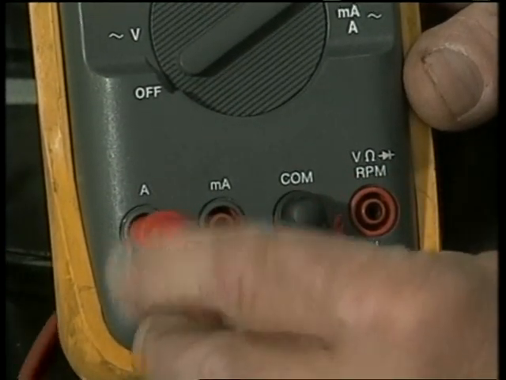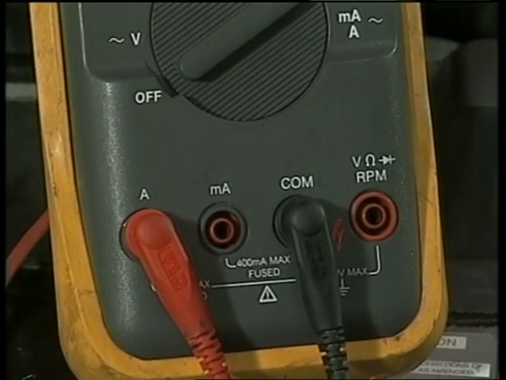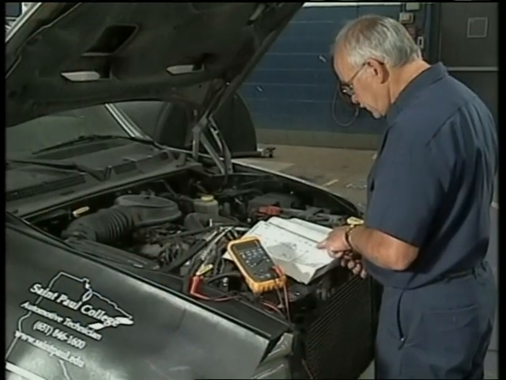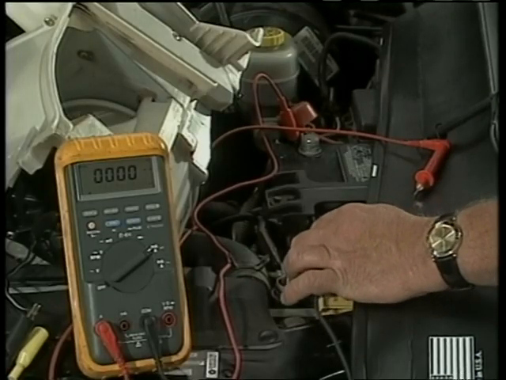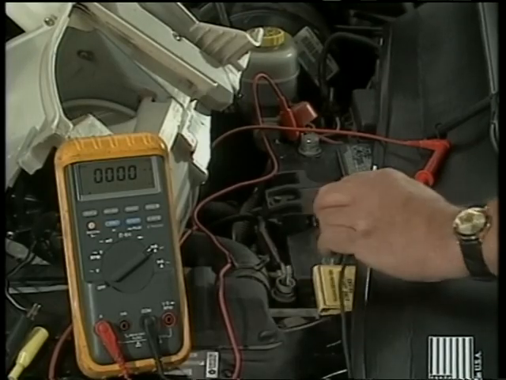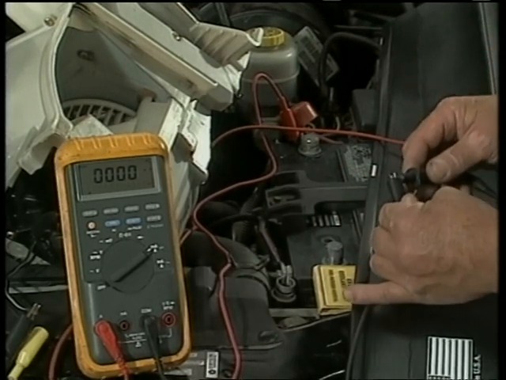Also, move the red lead into the amps port. Now our multimeter is functioning as an ammeter. You'll also need to know the amperage specification of the component you're testing. This is the normal fan hookup. You must break the circuit and hook up the meter in series to measure the amps the fan is drawing.